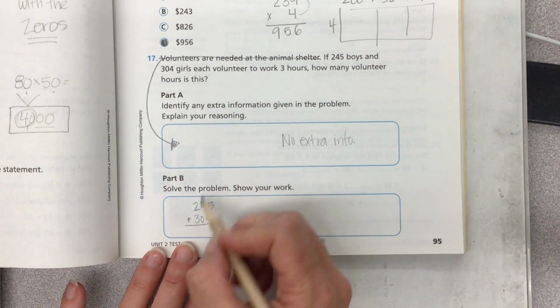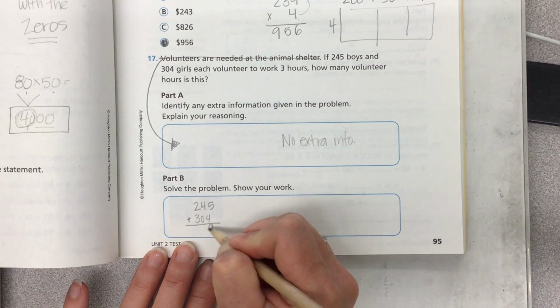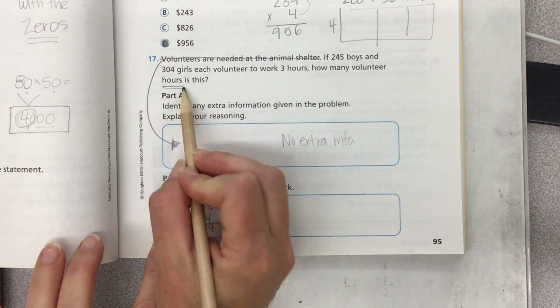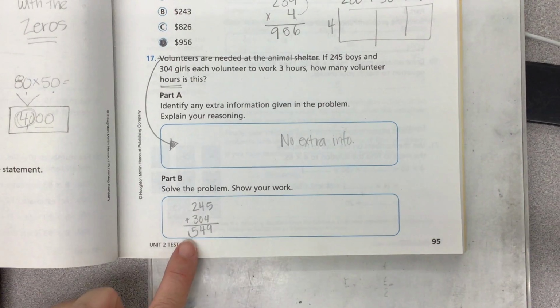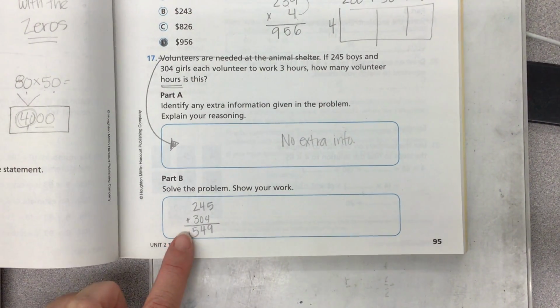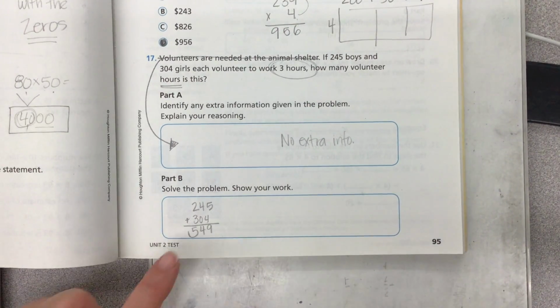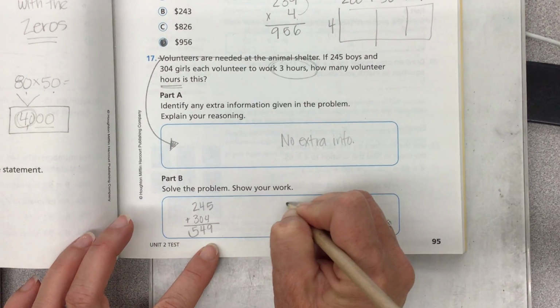Okay, what did you guys get for 245 plus 304? 547. I got 549. Yeah, that's what I got. Same here, 549. You can actually do that just in your head. Okay, now we have to answer this question. How many volunteer hours? If each volunteer works 3 hours, times 3, we're going to take this number 549 and multiply it times 3.